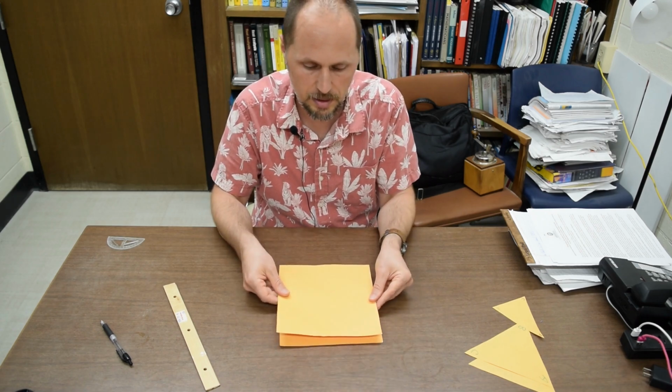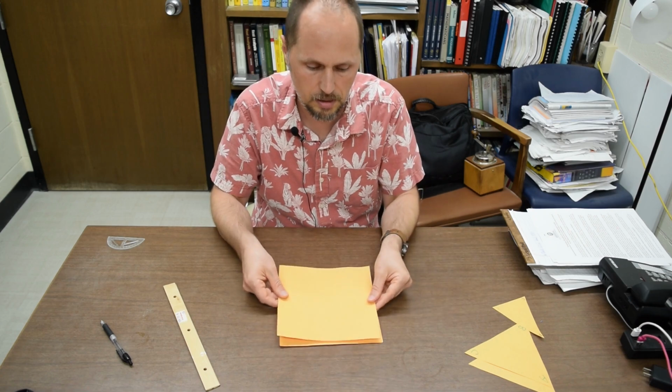Right, for this guy, we can do nothing. That's the first symmetry. We can rotate it 90 degrees, a second symmetry. We can rotate it 180 degrees. That's another symmetry. We can rotate it 270 degrees. That's now our 4th symmetry.